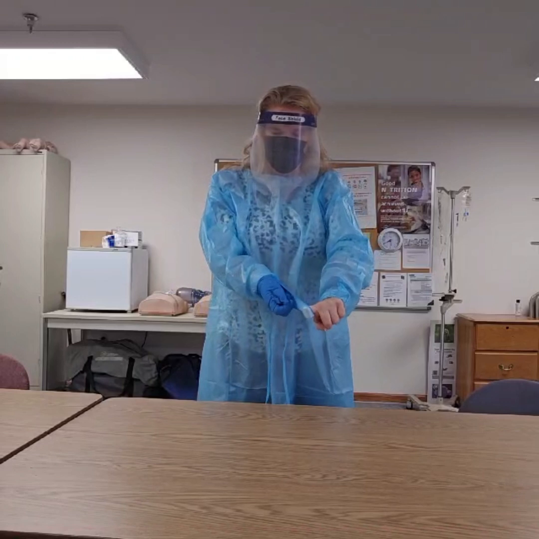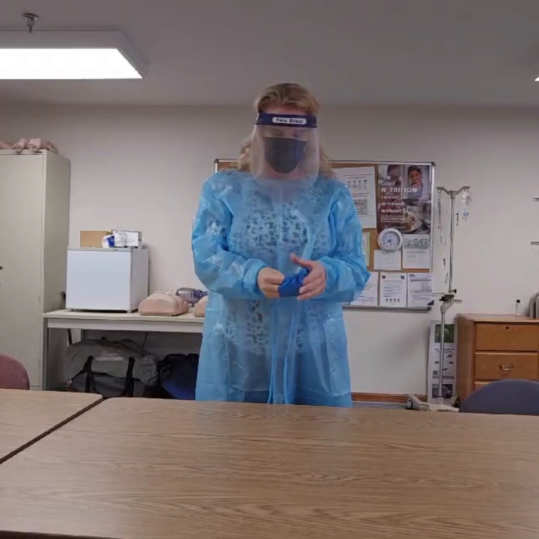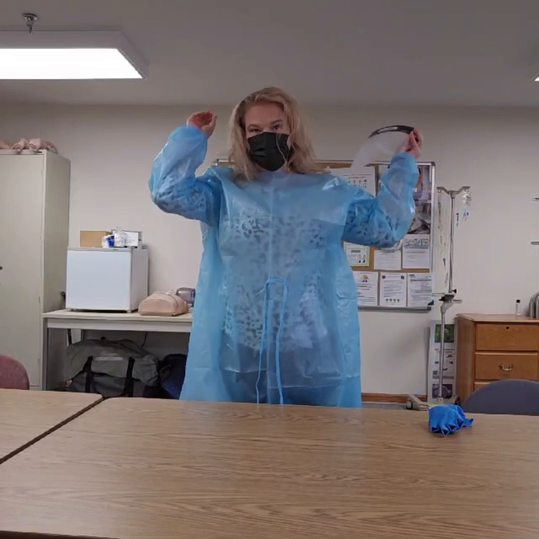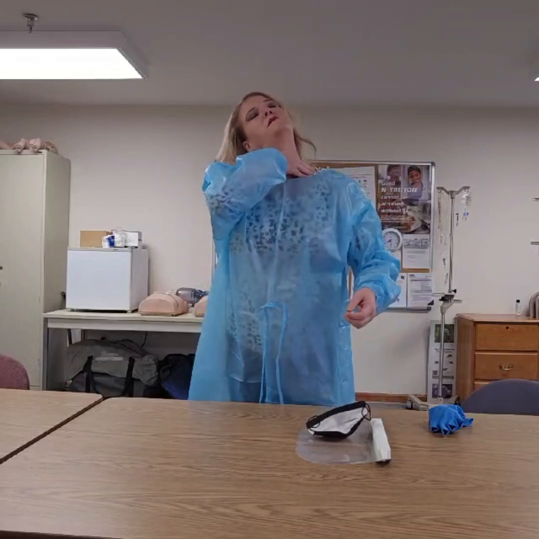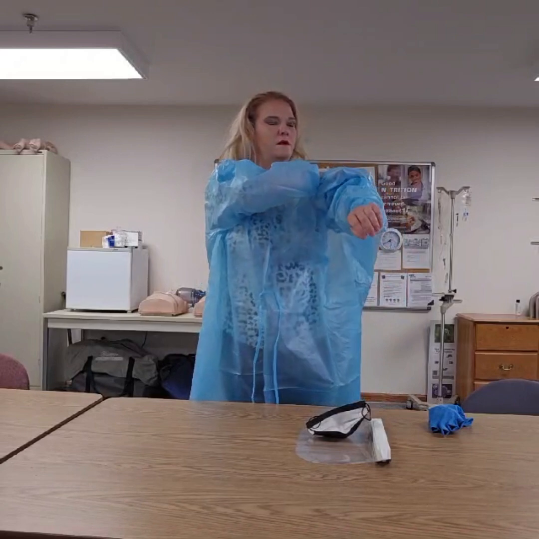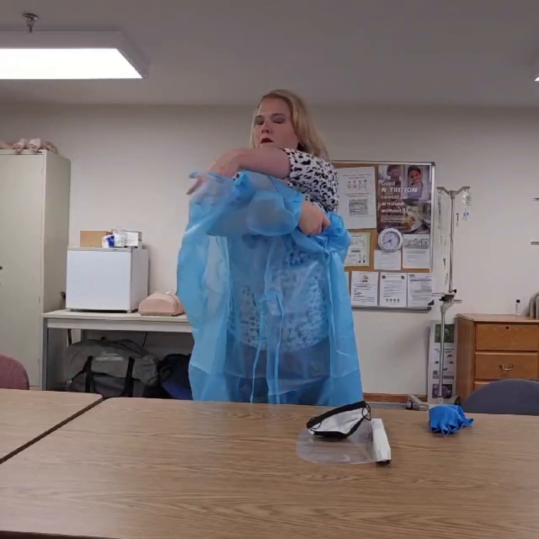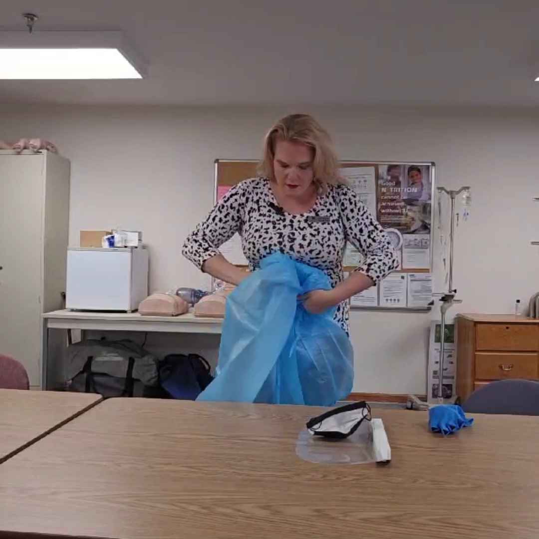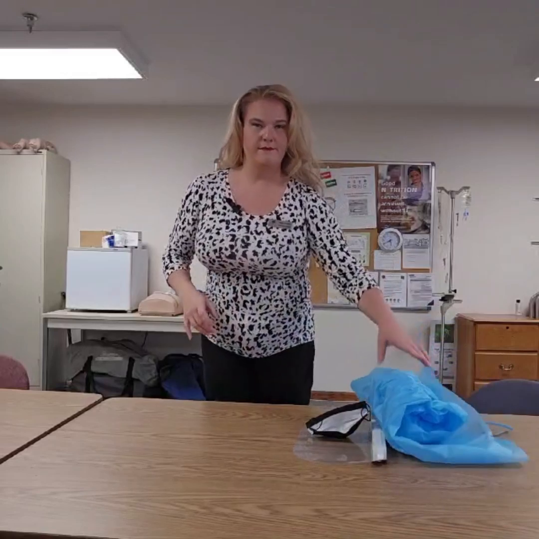The first glove should be gathered into the palm of the second hand before removing the second glove over the first, making sure not to touch the outside of the second glove with your ungloved hand. The face shield is then removed, the mask is then removed, and the gown is removed from the shoulder area and rolled so the dirty outside of the gown is tucked inside when finished. Be careful not to touch the outside of the gown. Hand hygiene should then immediately be performed.